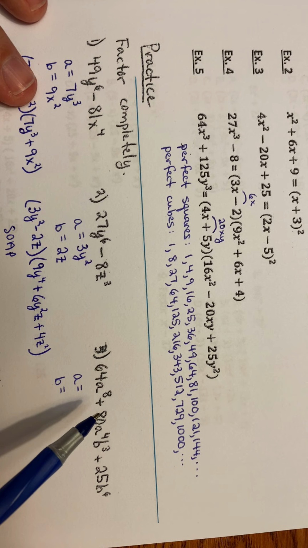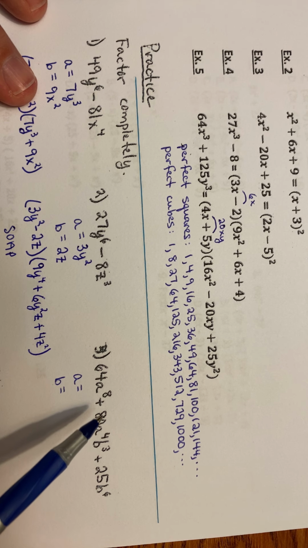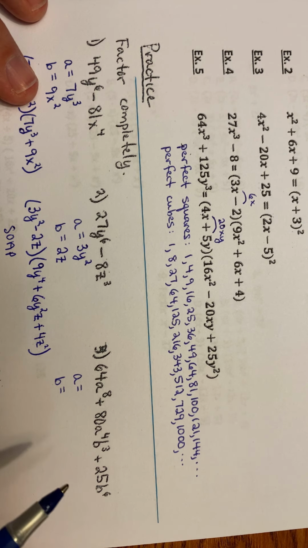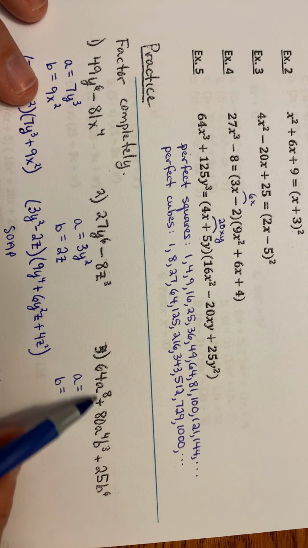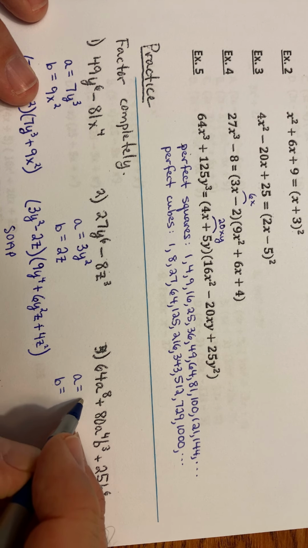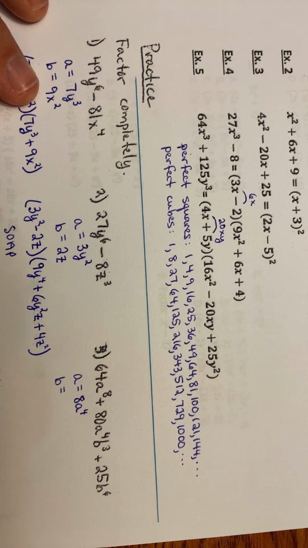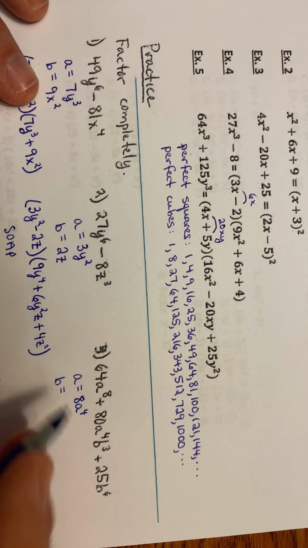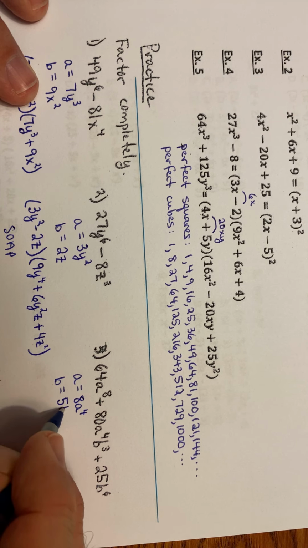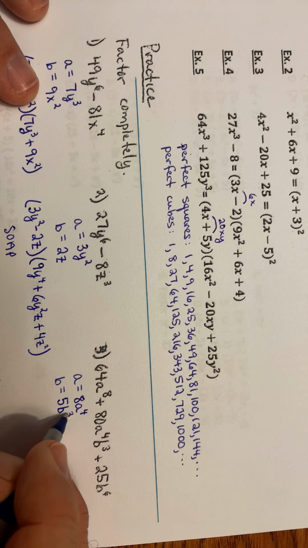This one is not a sum of cubes, it's not a difference of cubes, it's not a difference of squares, but I do notice this is a perfect square. Remember, you just divide your exponent by 2 and you take the square root. This is a perfect square, so it'd be 5b to the third.